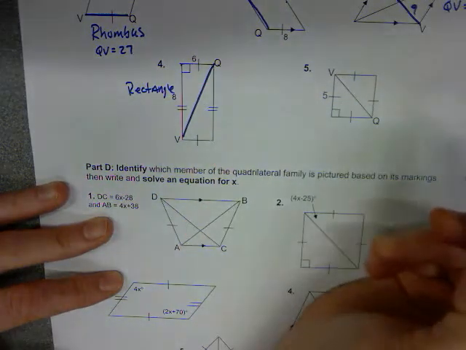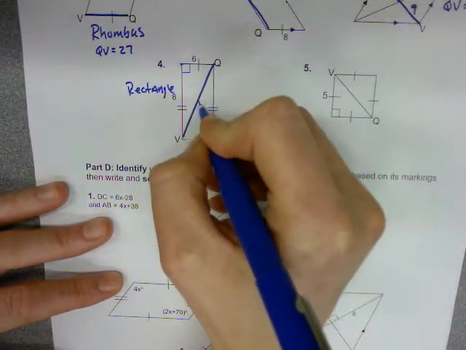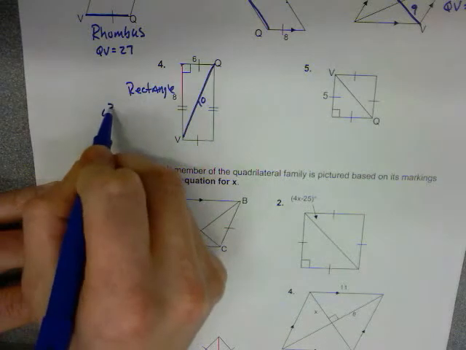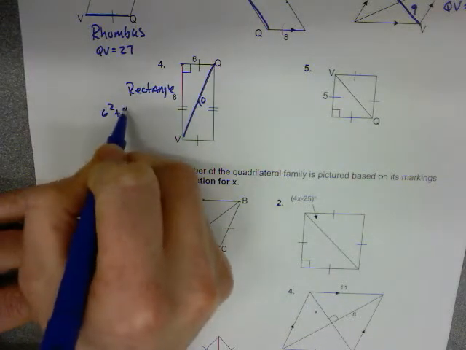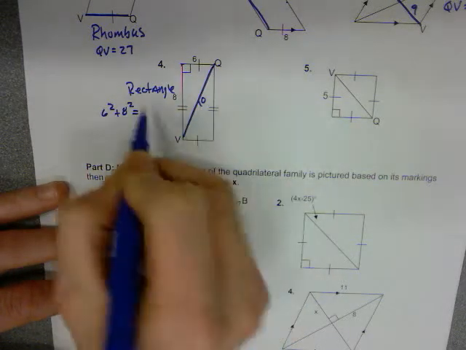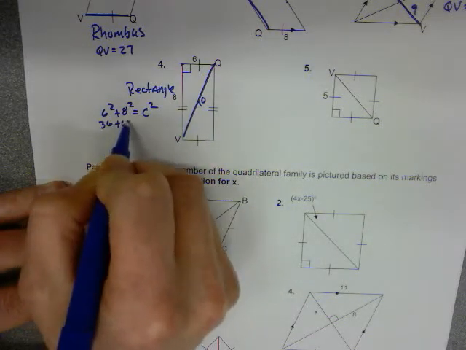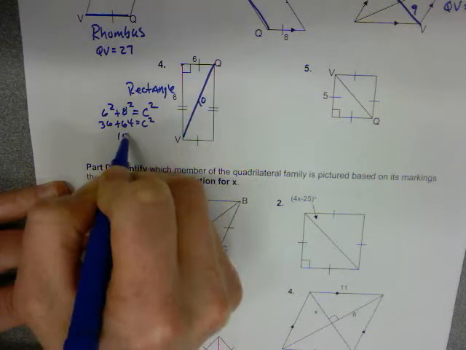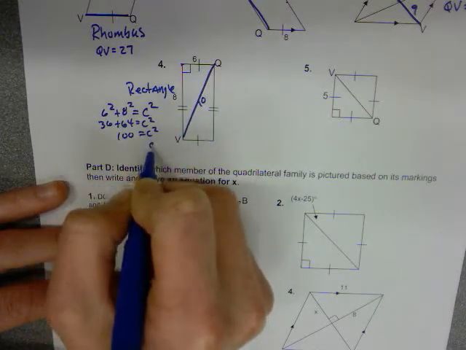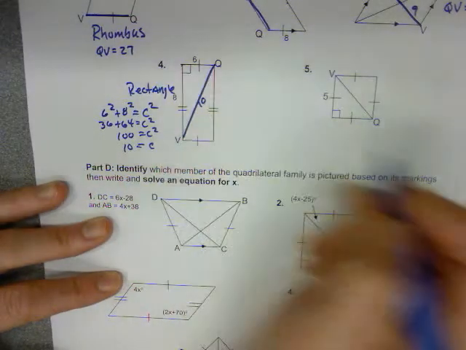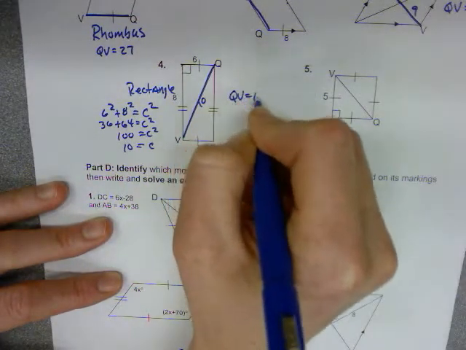Now some of you might know that's a 6, 8, 10 right triangle. If you didn't know, you have to do 6 squared plus 8 squared is equal to c squared, which gives you 36 plus 64, which is 100. So c is equal to 10, the square root of 100. So that length QV is 10.